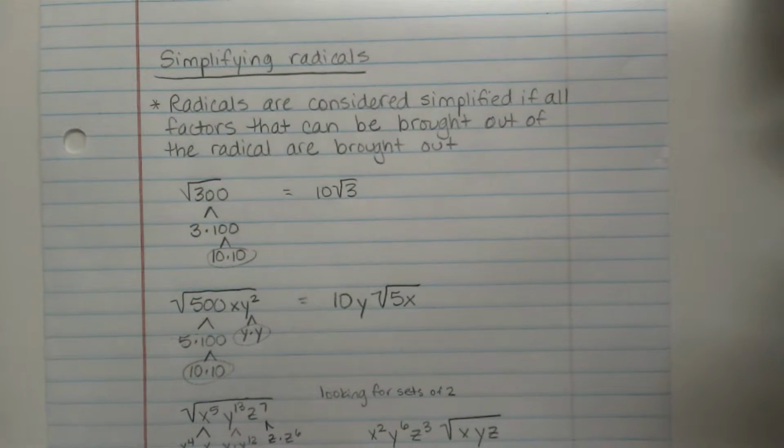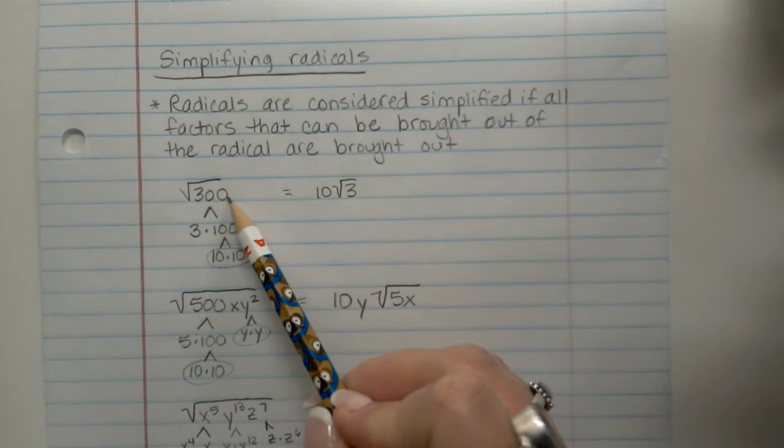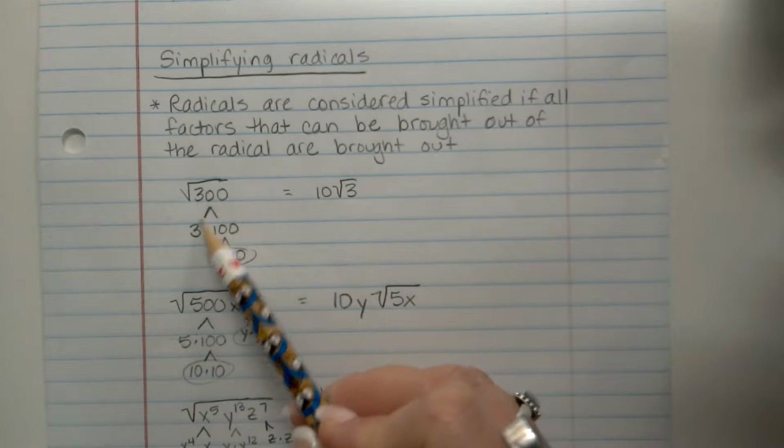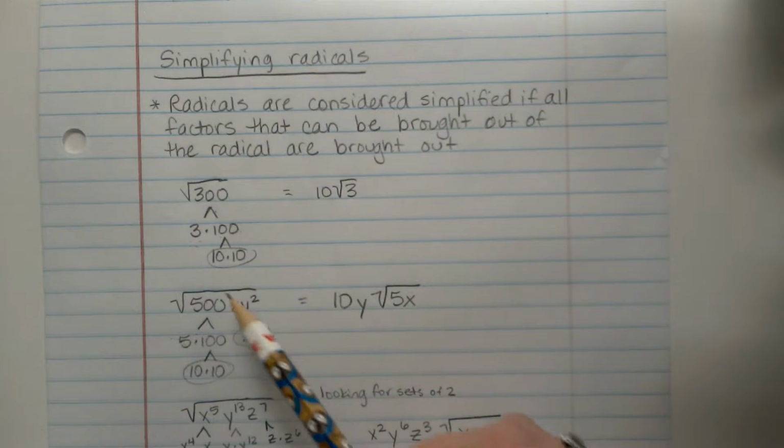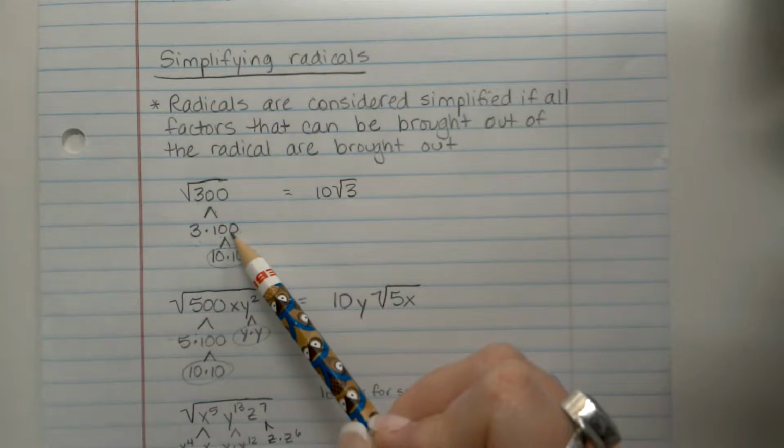All right, so let's talk about how to simplify radicals. They're only considered simplified if all the factors that can be brought out of the radical are actually brought out. So if something can come out, it needs to be out. So when you look at what's under the radical, you start using your factor tree. And you might have thought of a different set of factors, but in the end, we'd all get the same answer. That's okay. So I thought of 3 times 100.